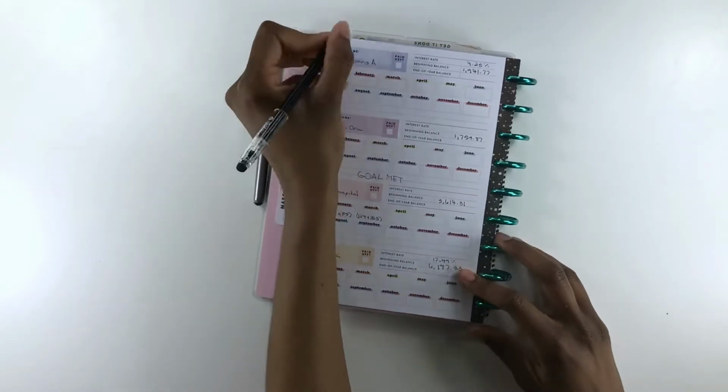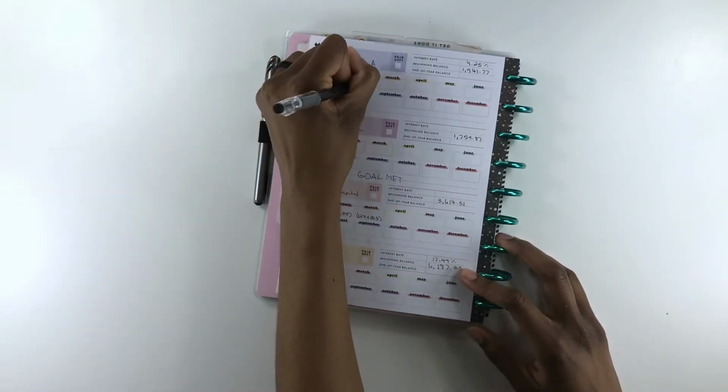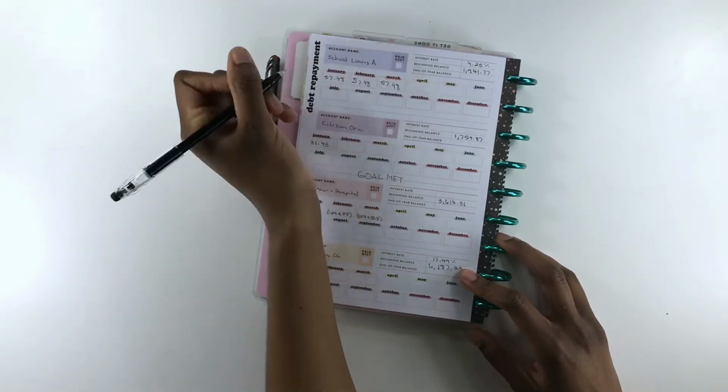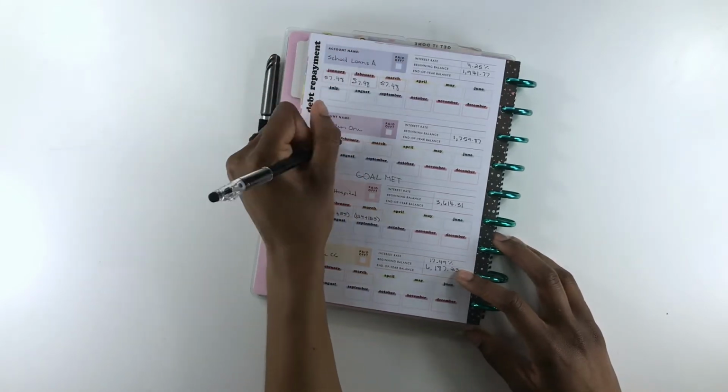And then for the back page, 5748. This is my first school loan.